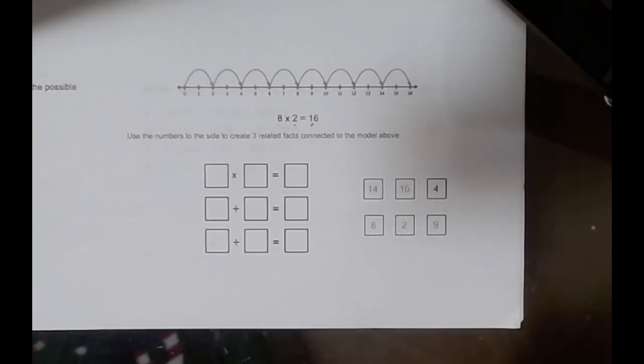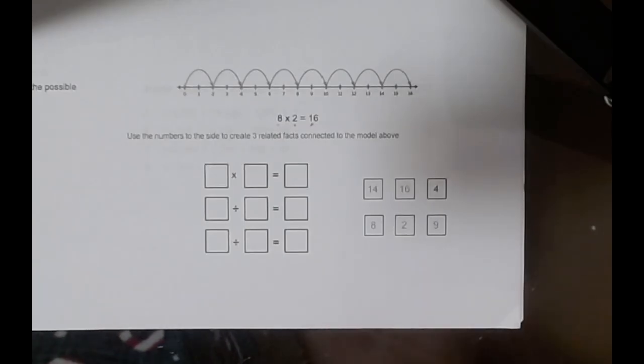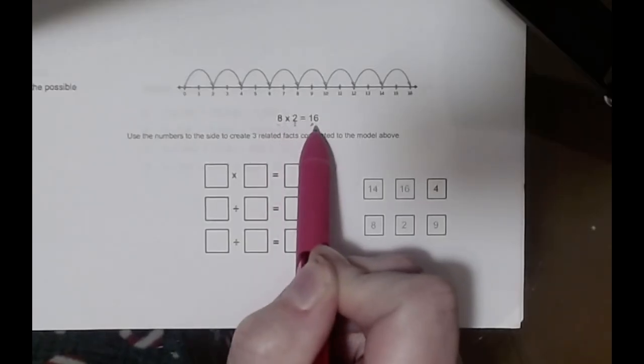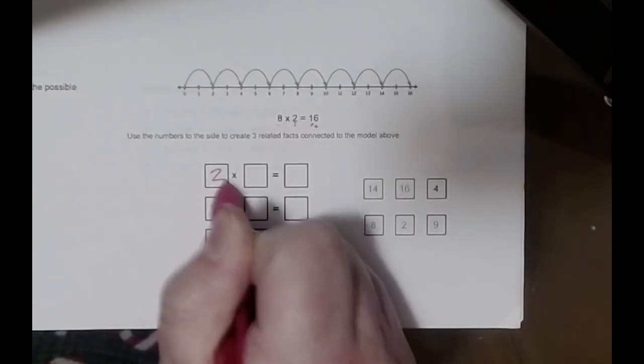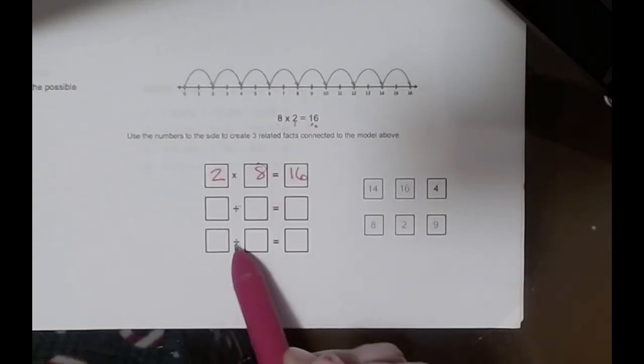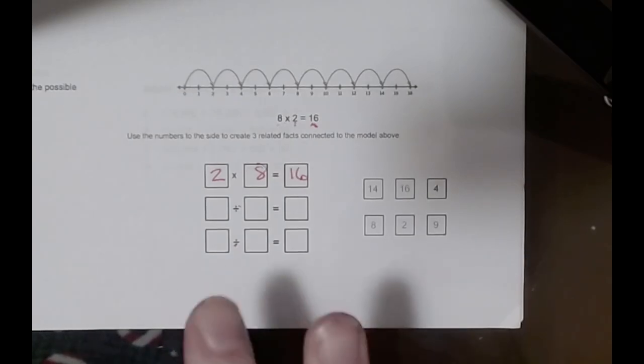For every single multiplication fact family, there's always 2 multiplication facts and 2 division facts. So if we already had 8 times 2 equals 16, then 2 times 8 is also 16. And then we have division. Again, the largest number always comes first, at least in 3rd grade.